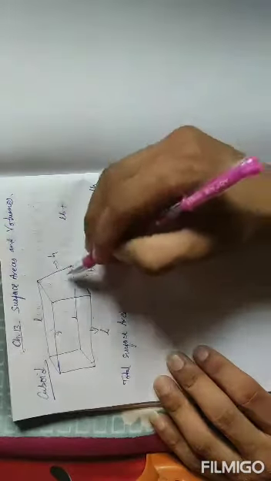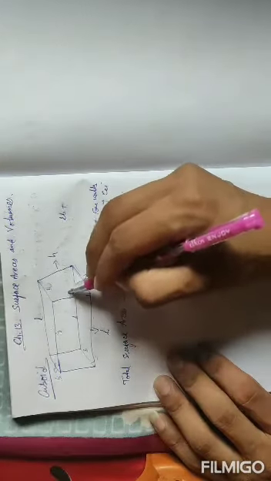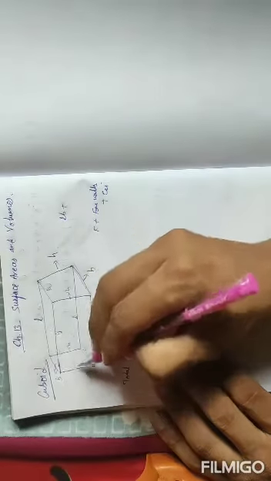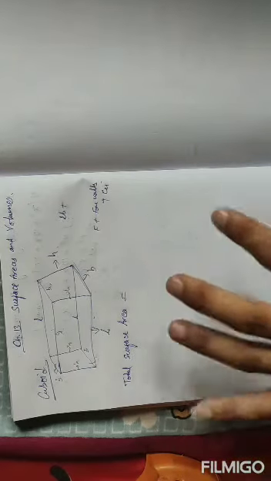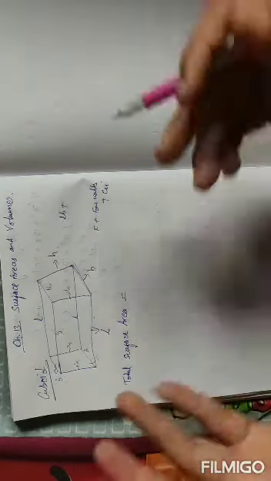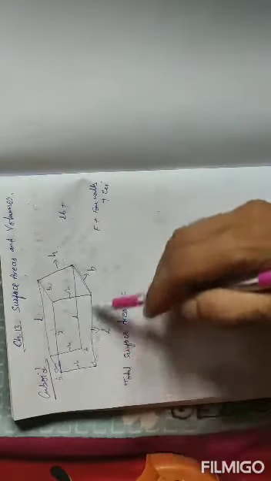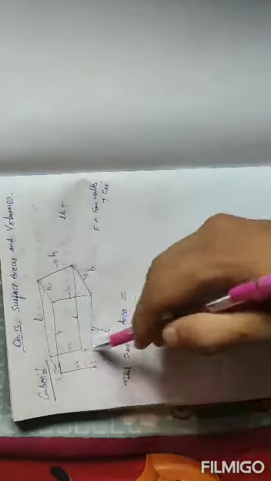This is also L, this is also L, and this is B, this is also B. This is H, and this is also H. So in total we have 4 lengths, 4 breadths, 4 heights. We have 12 edges, edges means sides: 1, 2, 3, up to 12.